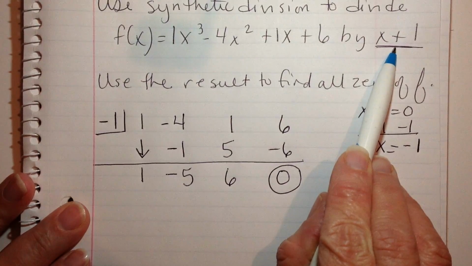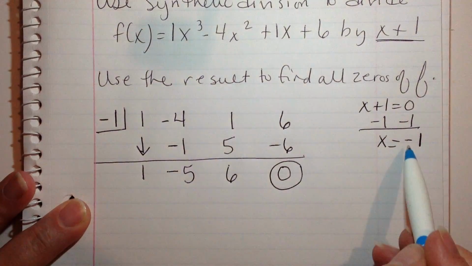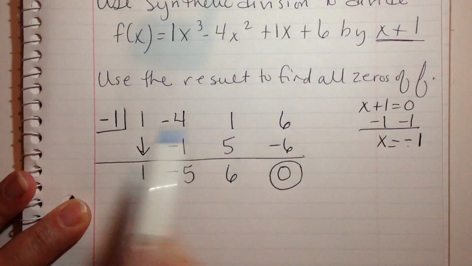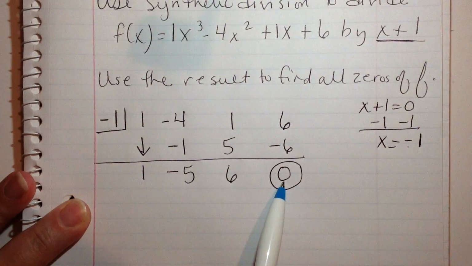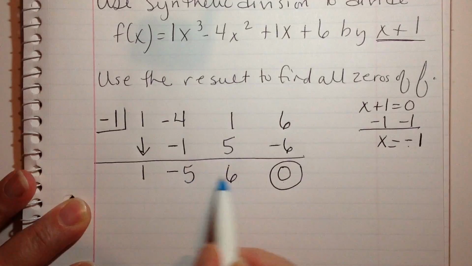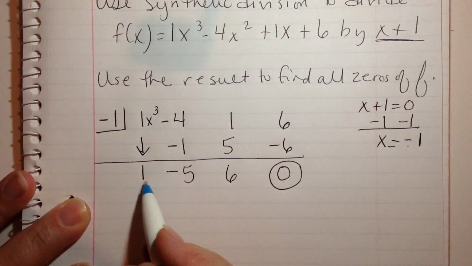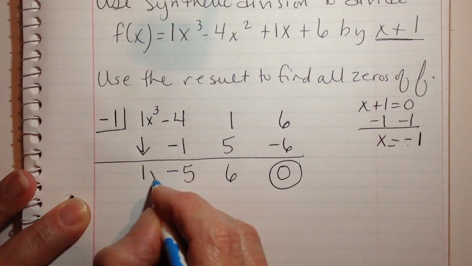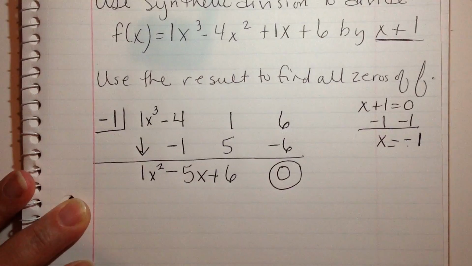We've talked about that previously. So we already know that negative 1 is a 0, okay? Because we got a remainder of 0. To find the remaining zeros, we will write out our answer here. Remember, this is x cubed. When you write out your answer, you lower it down 1. So this is 1x squared minus 5x plus 6.